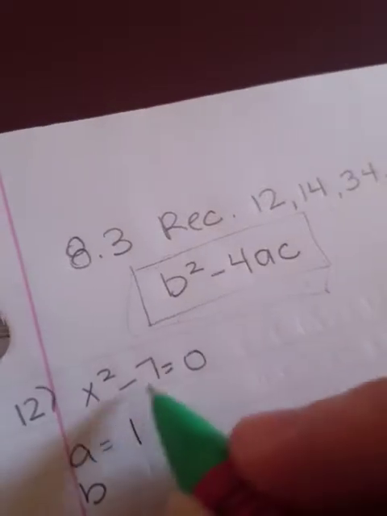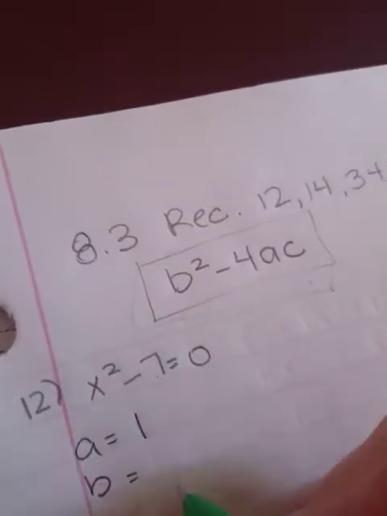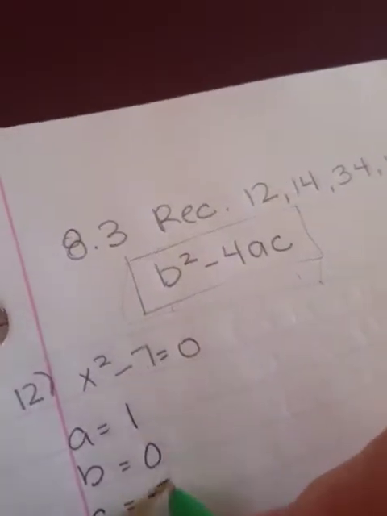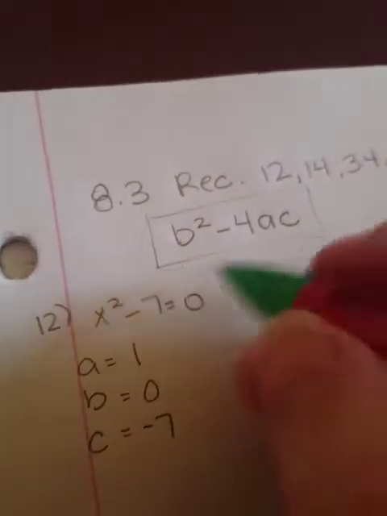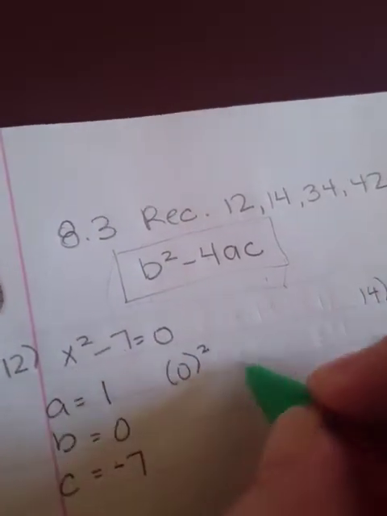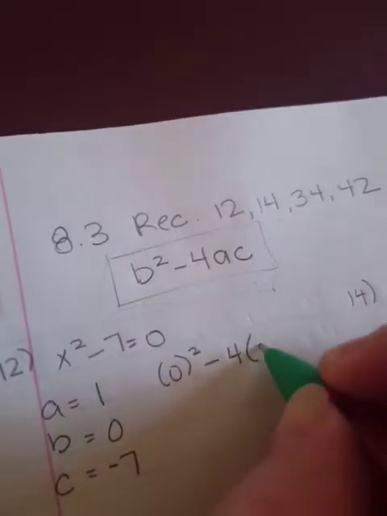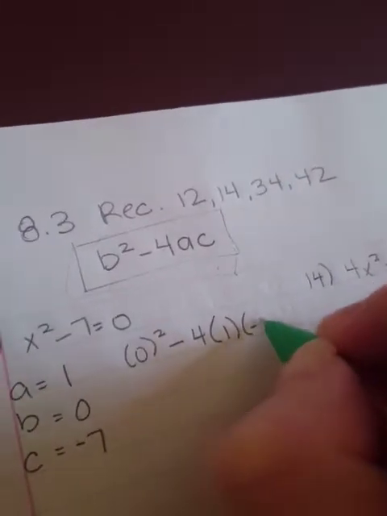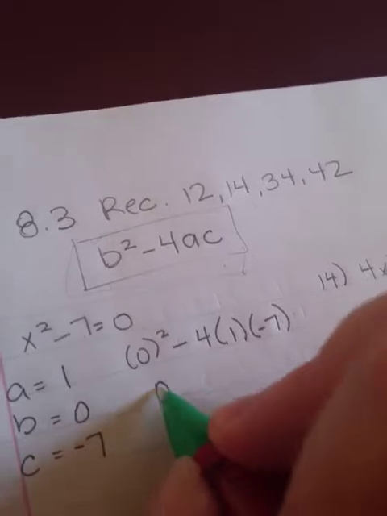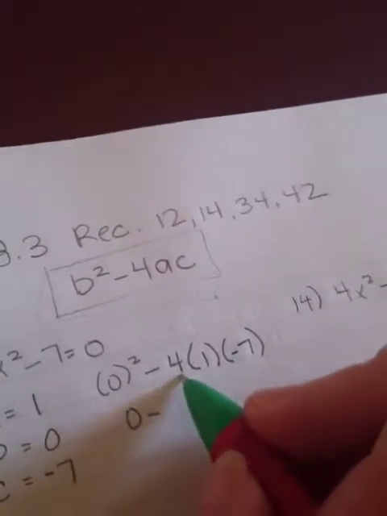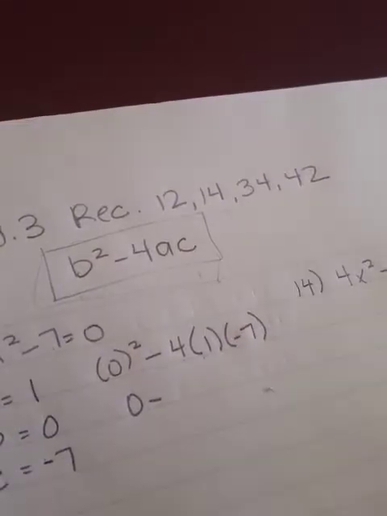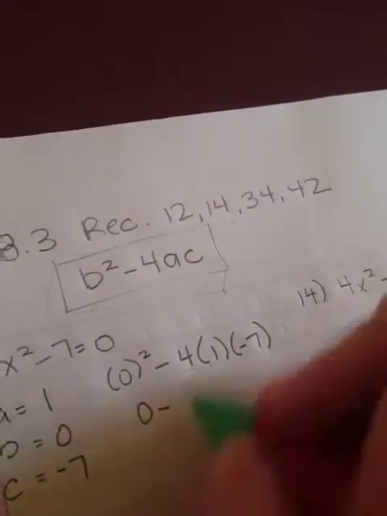And then I need to plug it into this equation. My A is 1, my B, I don't have a B, so it's 0, and my C is minus 7. So I plug it into here. So I have B squared, which is 0, minus 4 times A times C. 0 squared is 0, minus 4 times 1 is 4, negative 4 times negative 7 is positive 28.